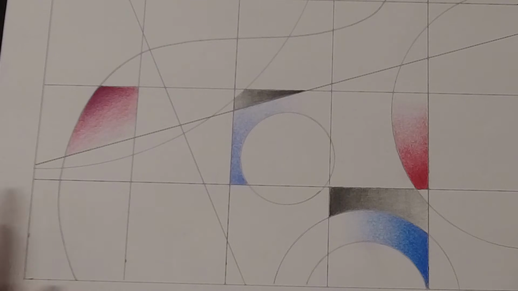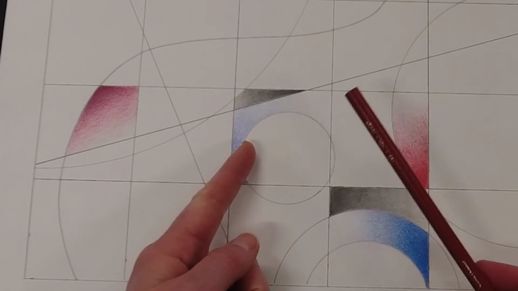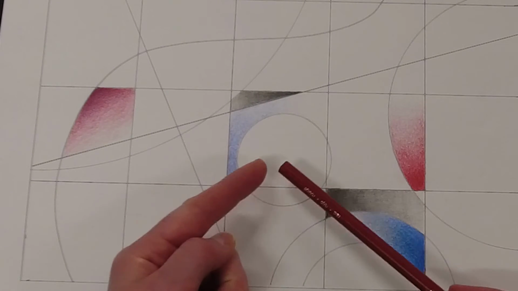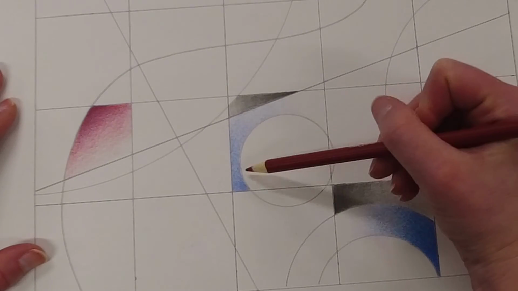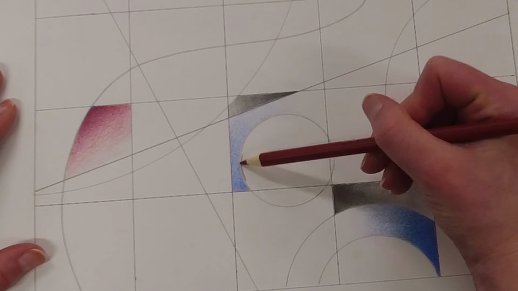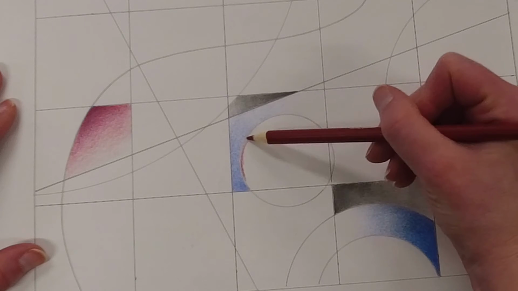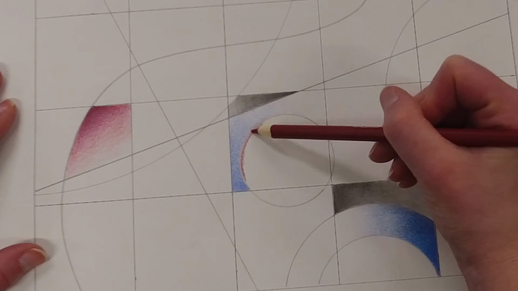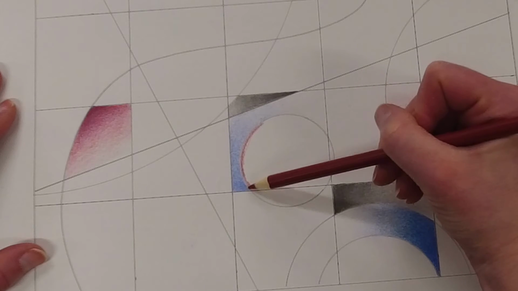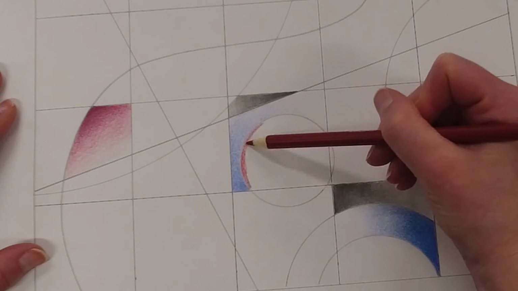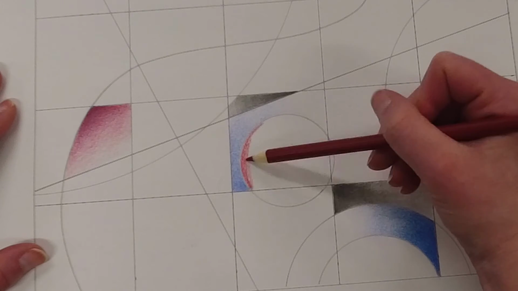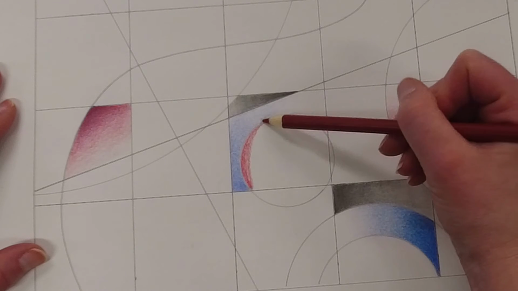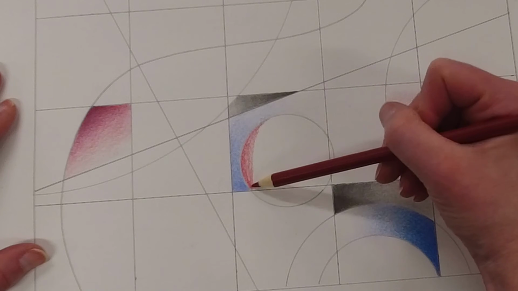Now, one thing I do want to point out also is that I had several people ask if they could do one color on one side and another color on the other, fading into each other. That's perfectly fine. So that's what I'm going to do on this shape here. I'm going to put my red on this edge. And then I'm going to have it fade a little more quickly than I usually would, so that I get some white space in between the two colors that I'm going to be using.